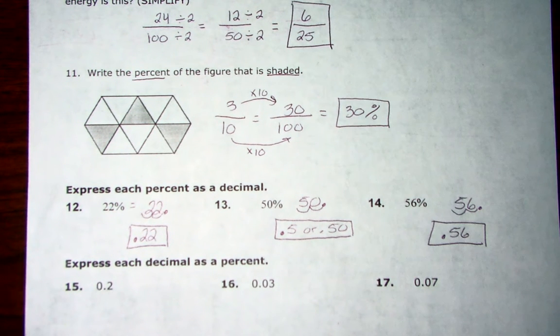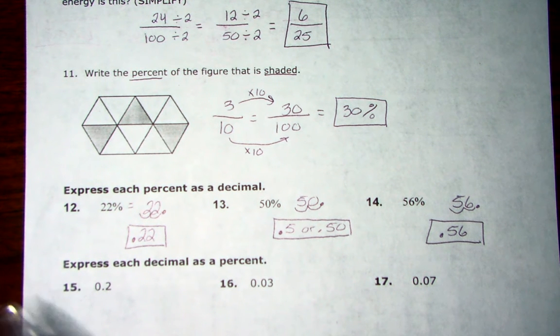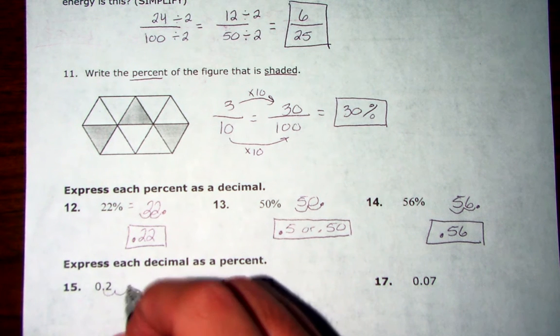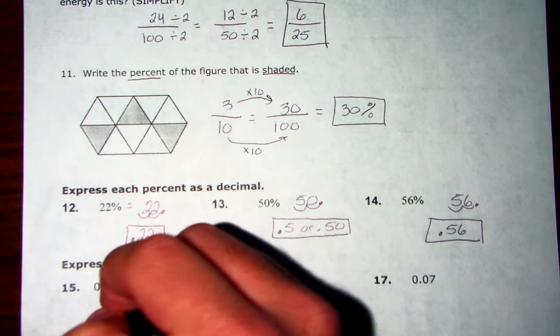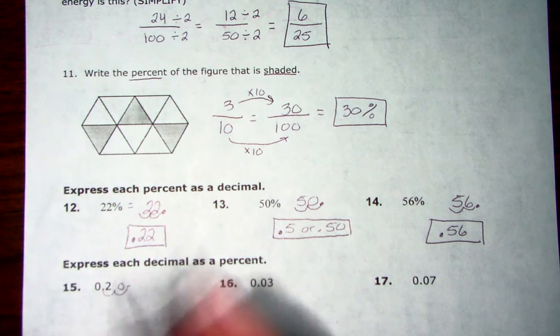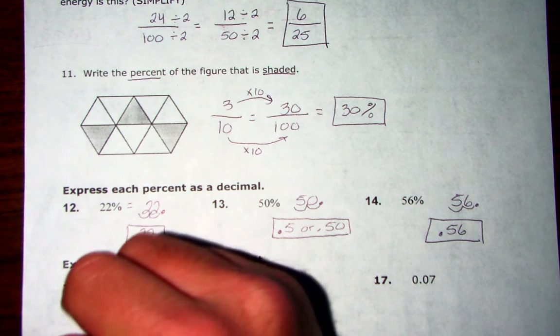Express each decimal as a percent. Ooh, so we got to convert a decimal to a percent. How are we going to do that? Oh, I know what we can do. We can take our decimal and move it 2 places to the right. 1, 2. You'll see this empty space here? Add a 0. What number do you see now? I see a 20, because that is 20%.